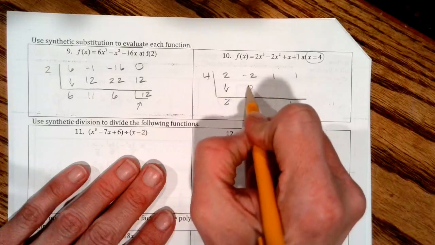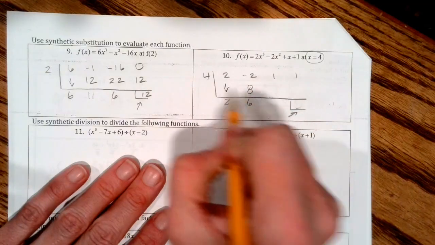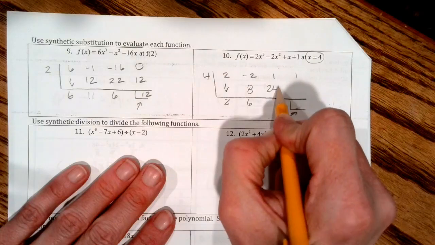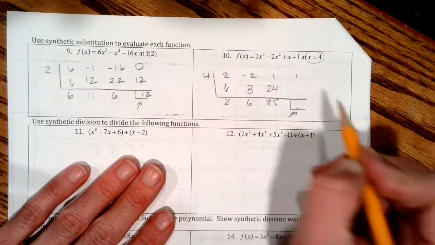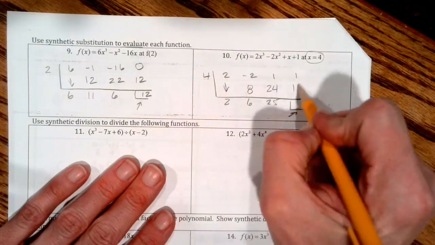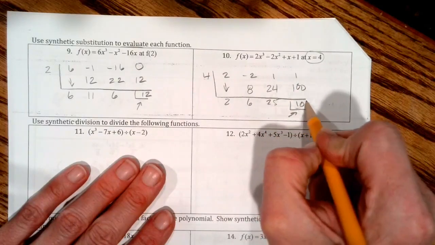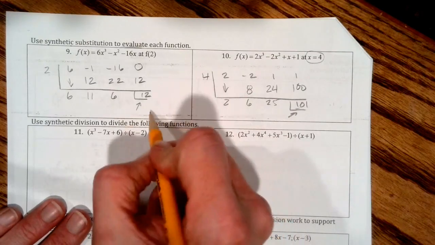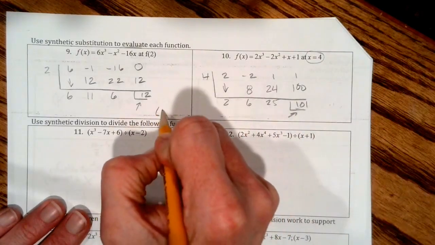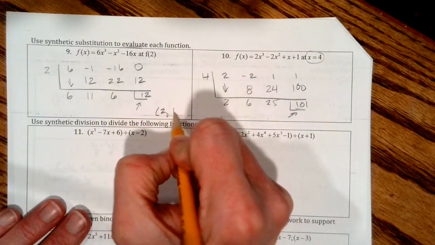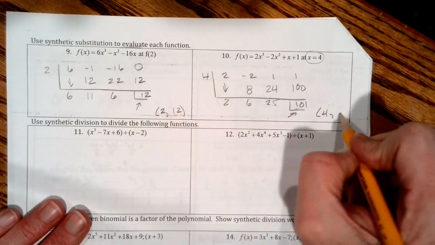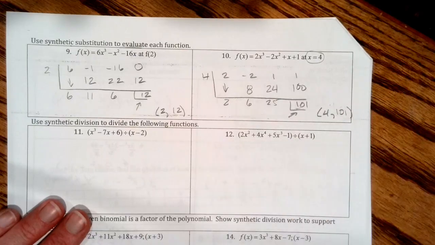All right, 2 comes down. 4 times 2 is 8. And I'm left with 6. 4 times 6 is 24. Plus 1 is 25. 4 times 25 is 100. So 101 is my solution. Coming back here, that means that a 2 as an input gives me a 12 as an output. That means 4 as an input gives me 101 as an output.